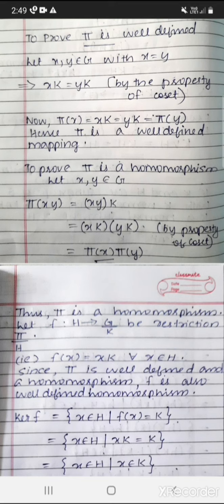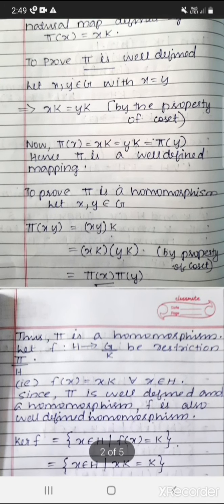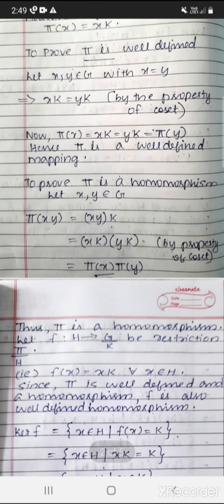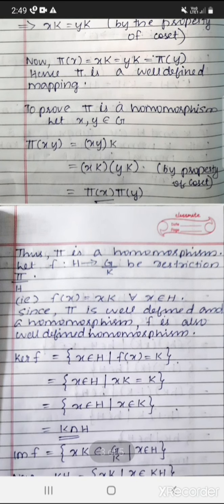By the property of cosets, xyK can be written as xK times yK. So xK is nothing but pi of x, and yK is pi of y, from the definition of pi. So it's clear that pi is a homomorphism. So the first part is over.